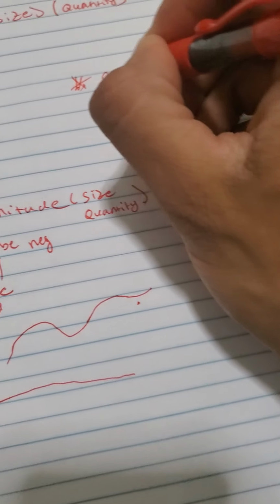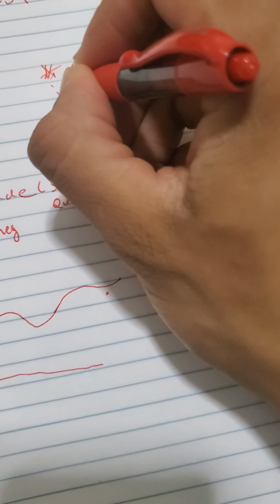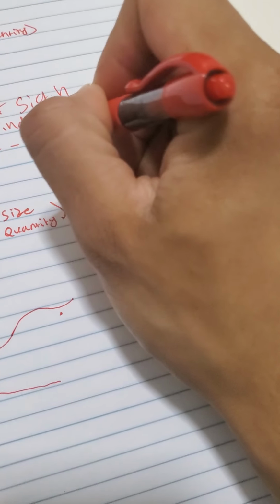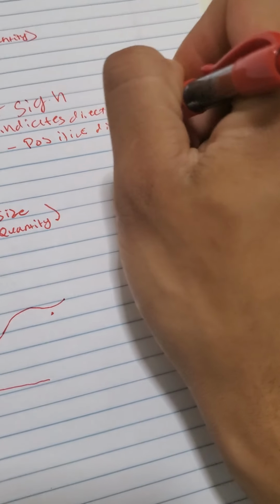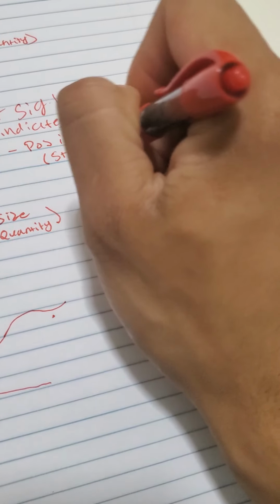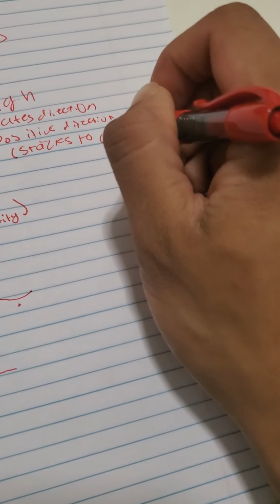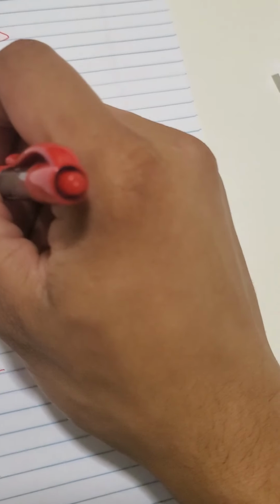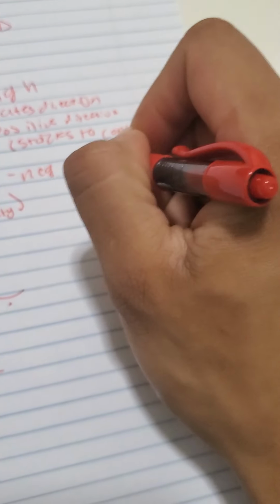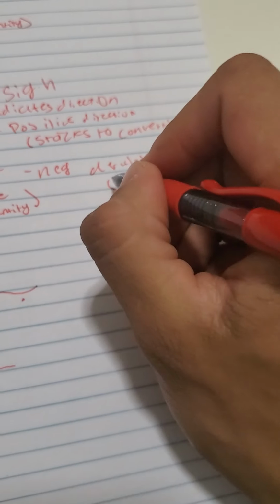If we have a negative vector, the sign always indicates direction. Positive means positive direction, or it sticks to convention, whereas negative means it's the opposite of convention.